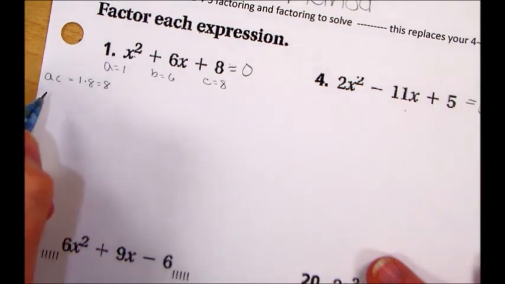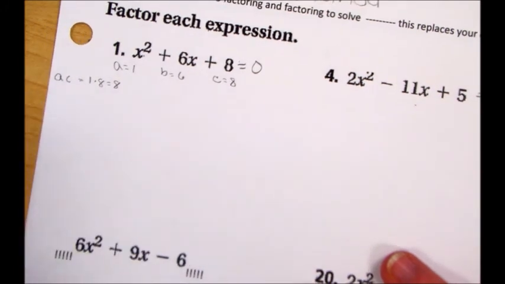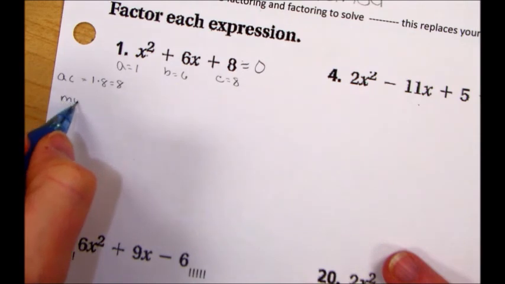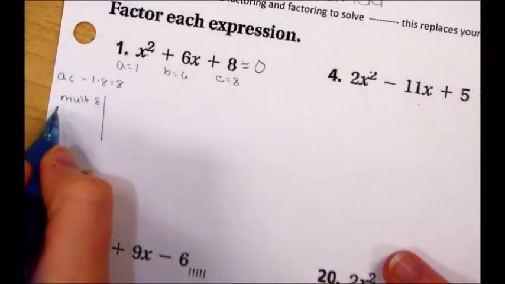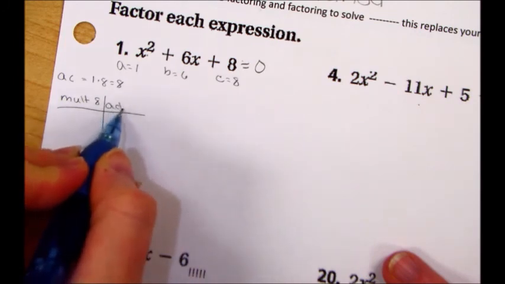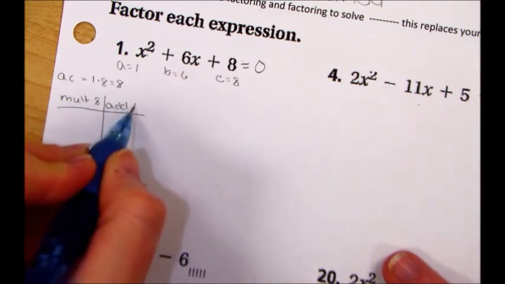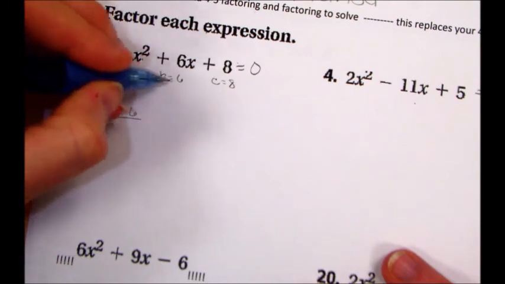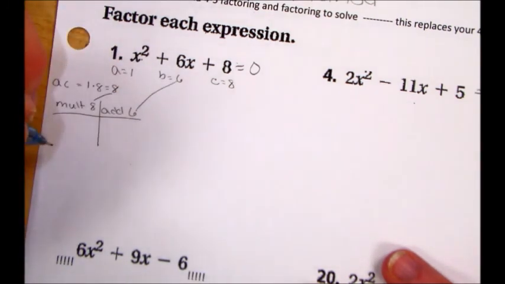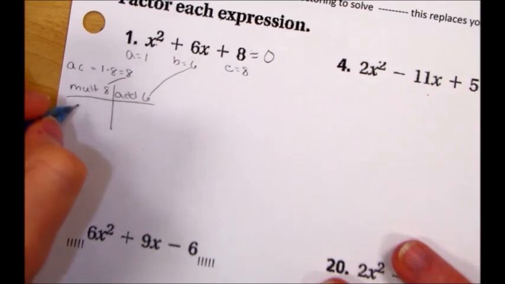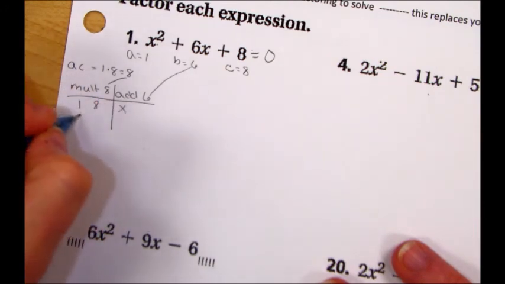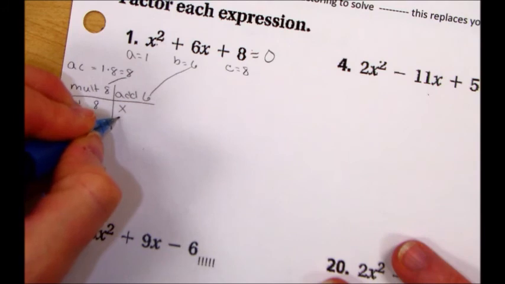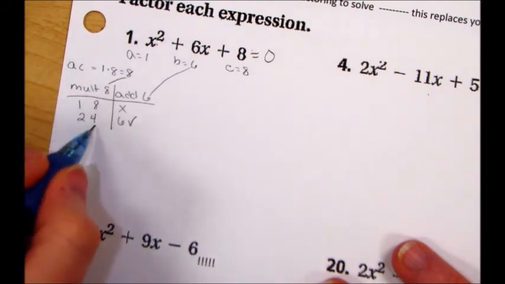Then I need you to find two things that multiply to that number right there, that 8, and add to that magic number B up here, 6. So multiply to 8, add to 6. If you're not very good at this, just start with 1 times 8. Well, that doesn't make 6. 2 times 4. There you go. That makes 6. So you know you found the magic numbers.